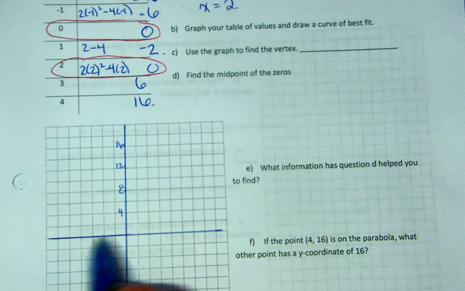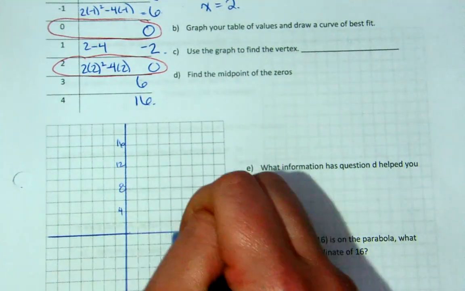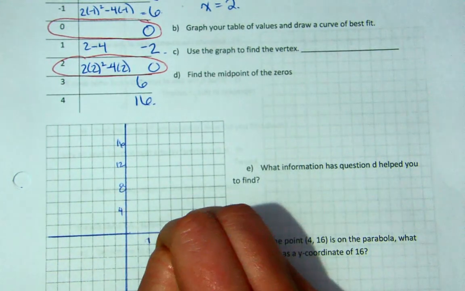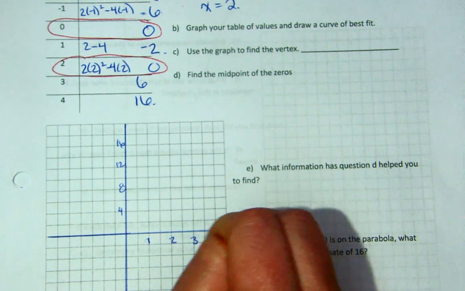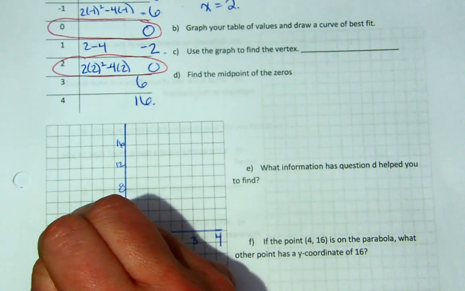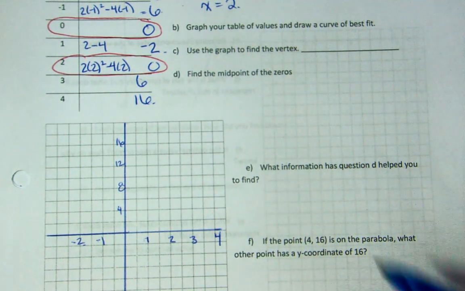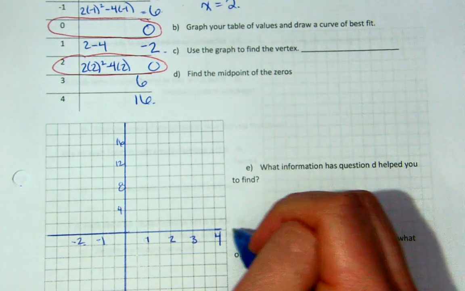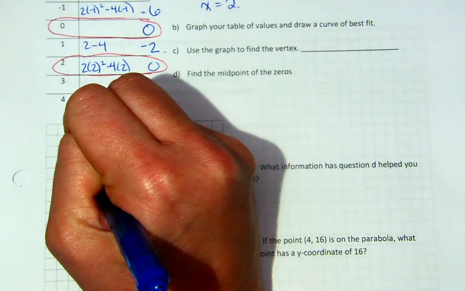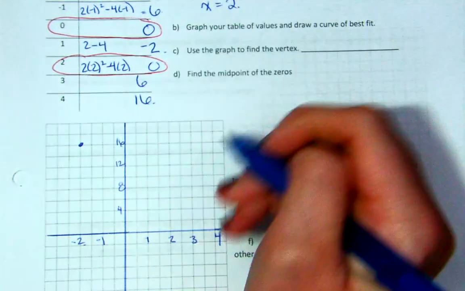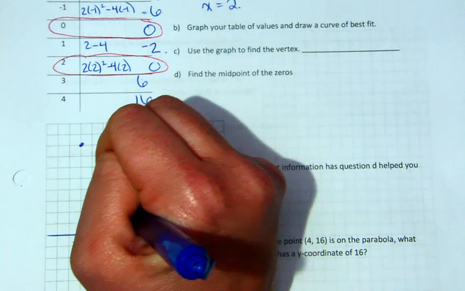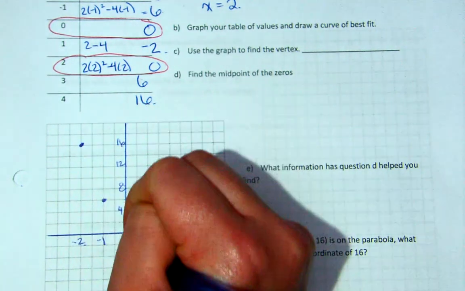And I'm going from -2 over to 4. I'm just going to go up by 1, 2, 3, 4, -1, and -2. Now, if you used a different scale, your parabola is going to look different. It might look stretched out or compressed compared to mine. But you know what, guys? That's okay. As long as your numbers match and you've graphed your graph properly, then we are okay in this.